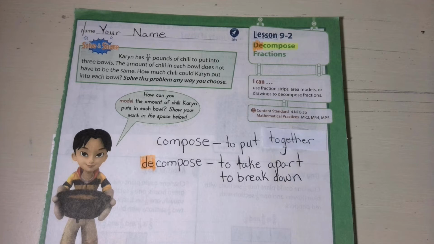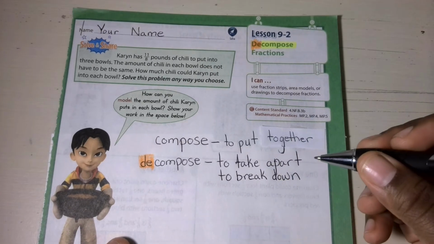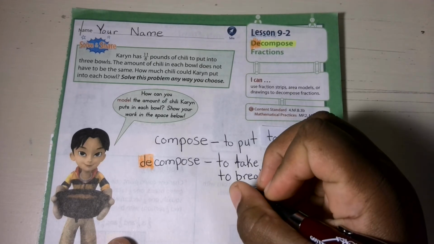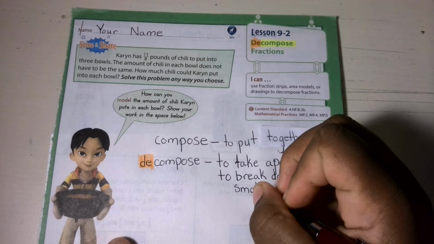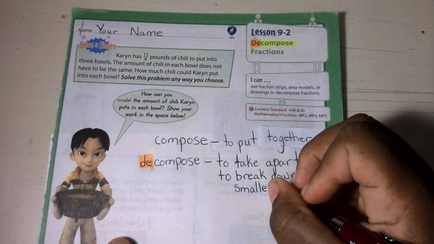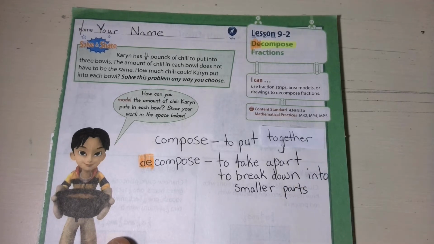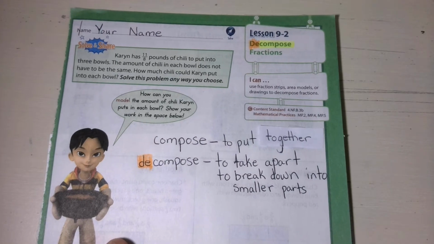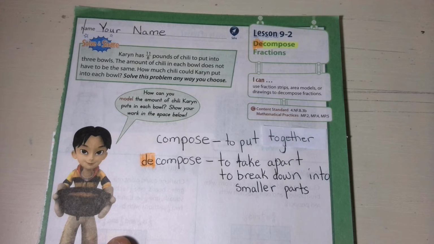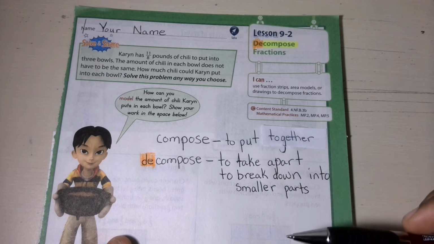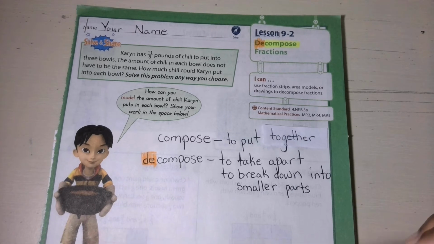So when we decompose fractions, we take apart fractions. We break down fractions into smaller parts. Okay? So to break down into smaller parts. And it kind of reminds me of decomposers in life science. Decomposers are the organisms that break down organic matter. And so decompose, the word decompose means to take apart or to break into smaller parts.